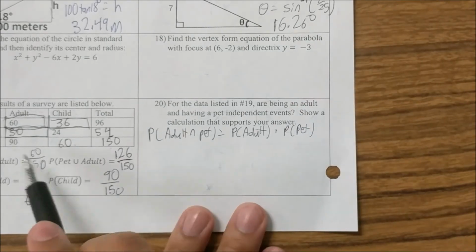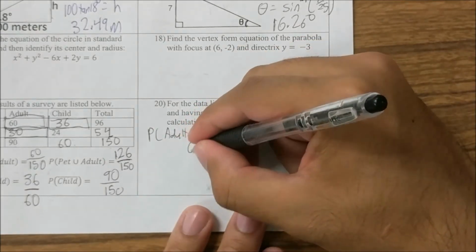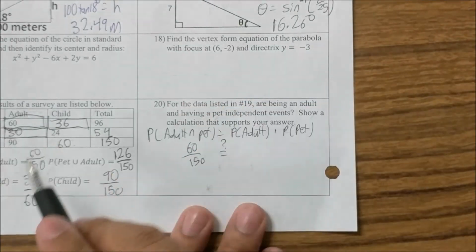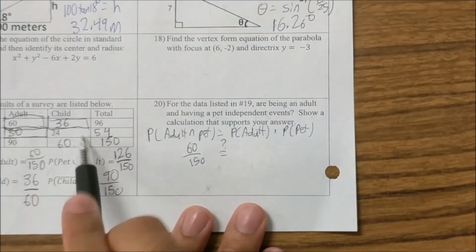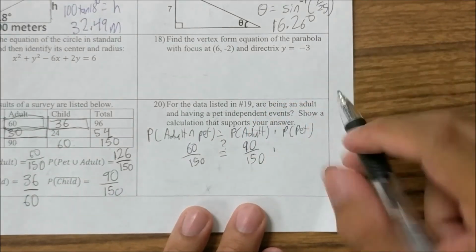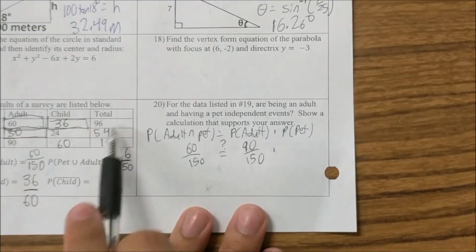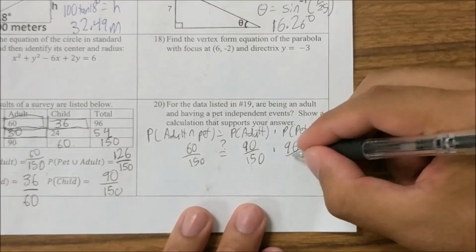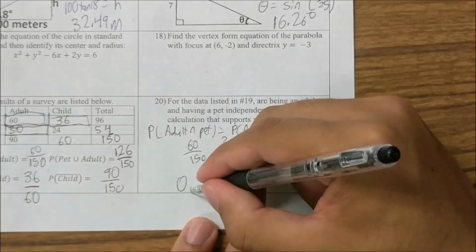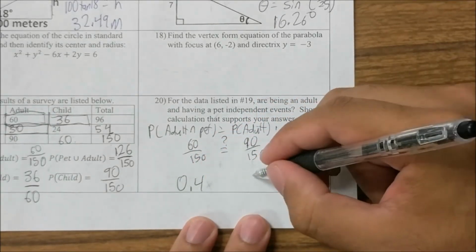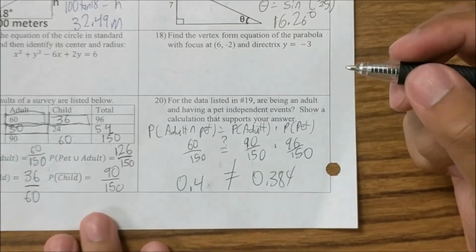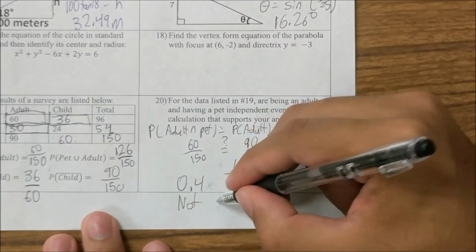So adult and pet, is that equal to the probability of being an adult, 90 out of 150, times the probability of having a pet, 96 out of 150? Using a calculator, the left side is 0.4, while the right side is 0.384. Since these are not equal, that means they are not independent.